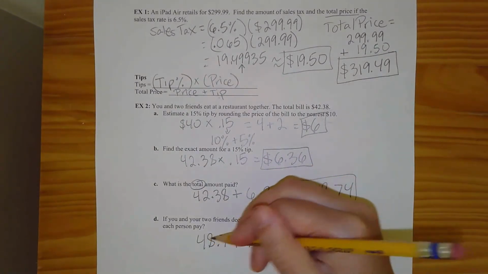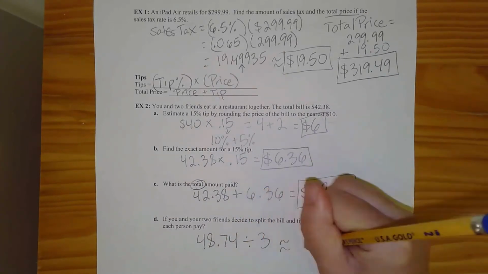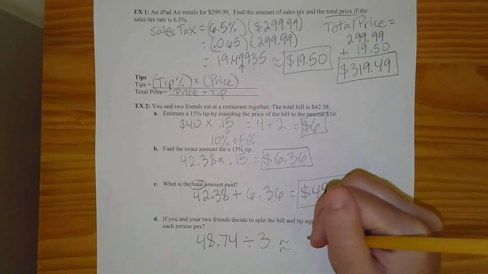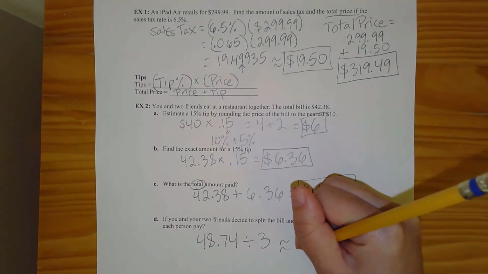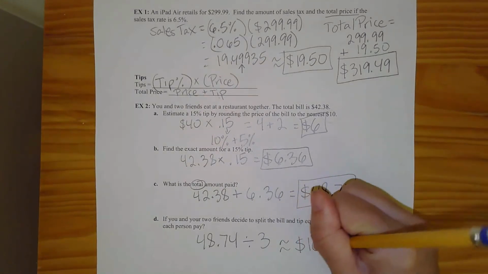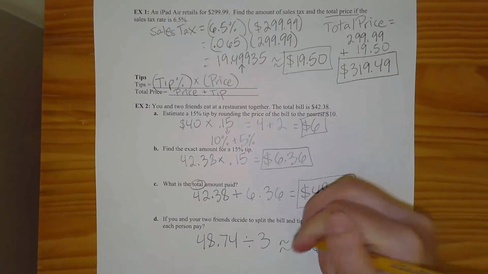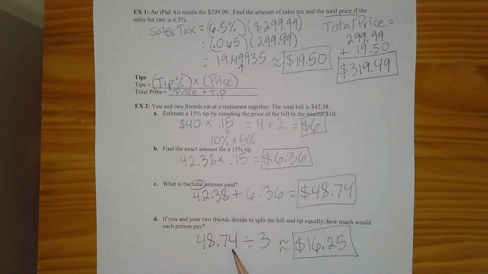So when you take 48.74 and you divide by 3 and you round it to the nearest cent, what do you get? You should get $16.25. You'll pay an extra penny, but it'll be all right, okay? So that's what it looks like.